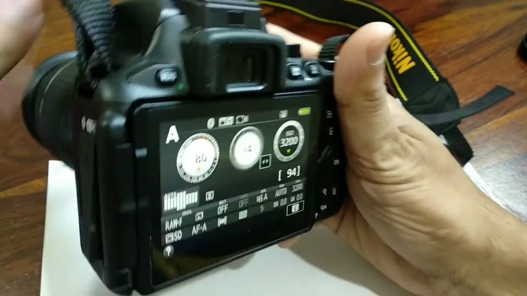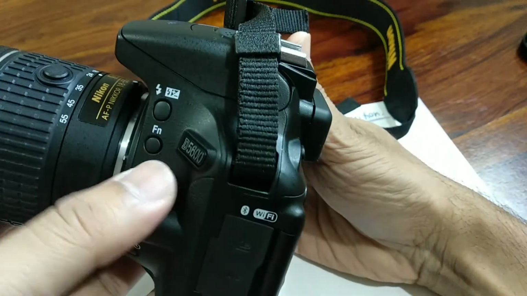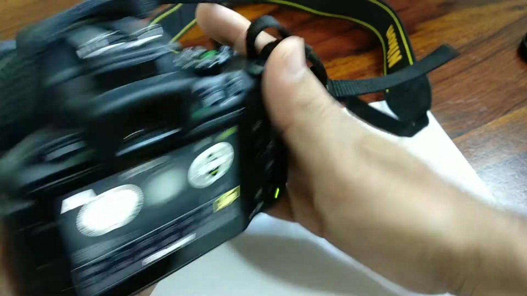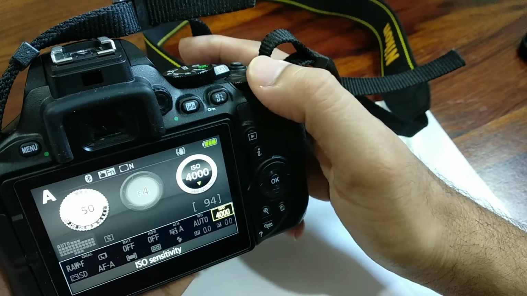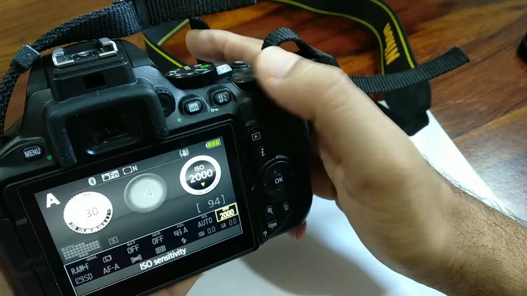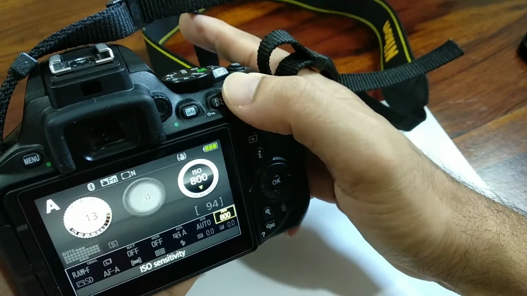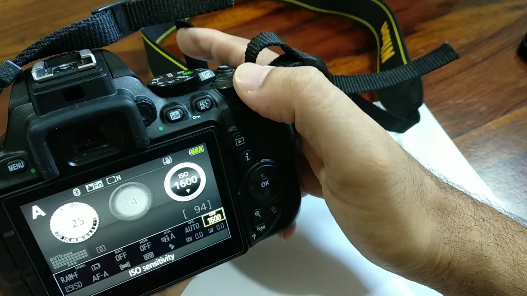So the ISO button on my camera, which is a Nikon D5600, is over here, which is the function button. If you hold this button and scroll, you can change the ISO, and it goes by 1600, 1250, 1000. So this is how you can decrease it, and to increase it you go the other way.